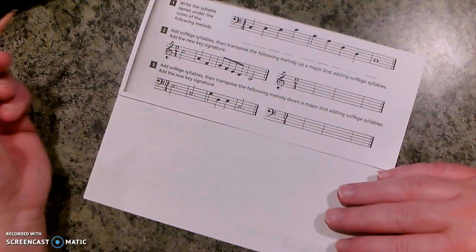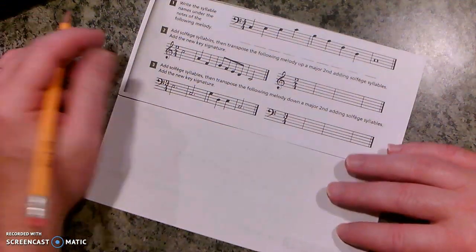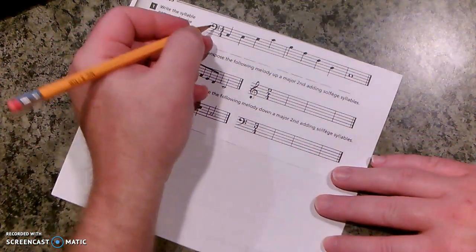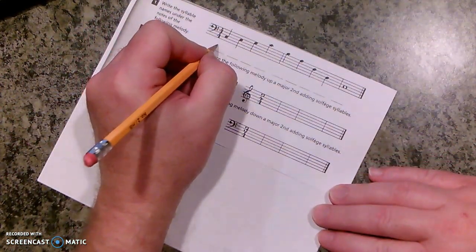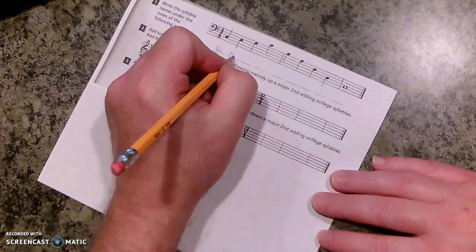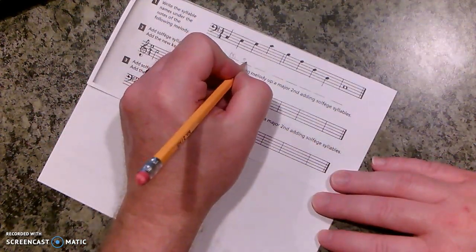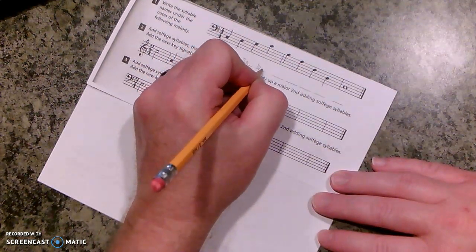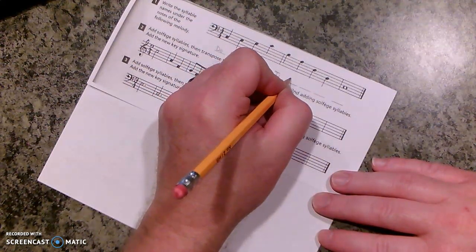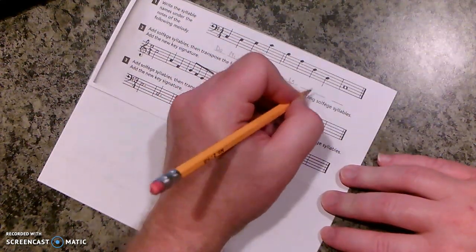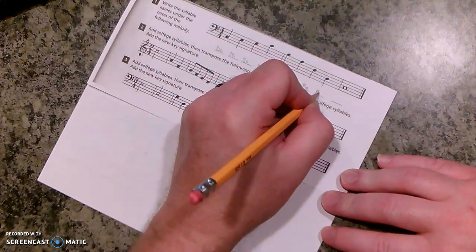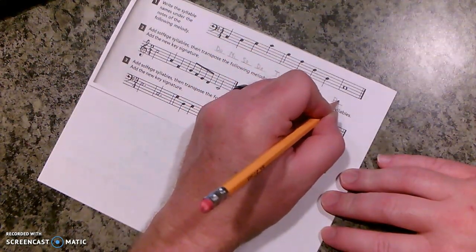Number 1, write the syllable names under the notes of the following melody. So we're in the key of C, we're in the bass clef. So this would be do, mi, sol, do, ti, la, fa, re, do.